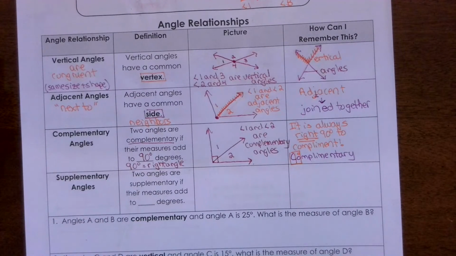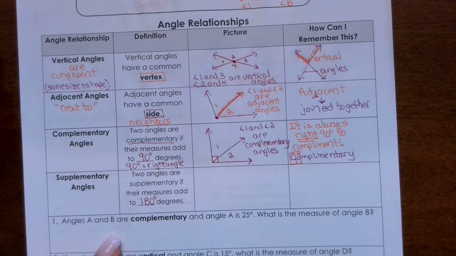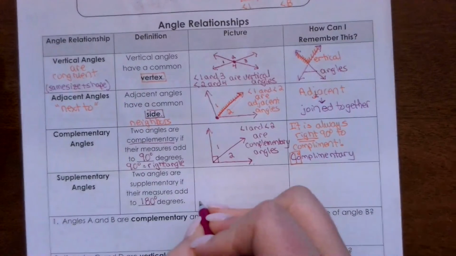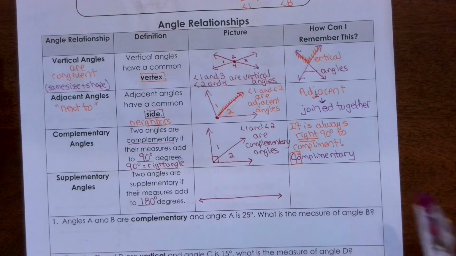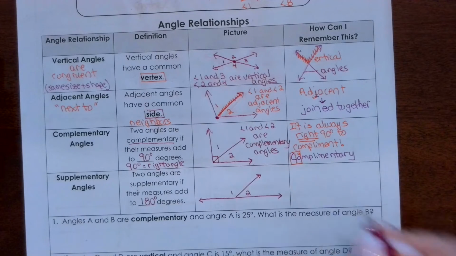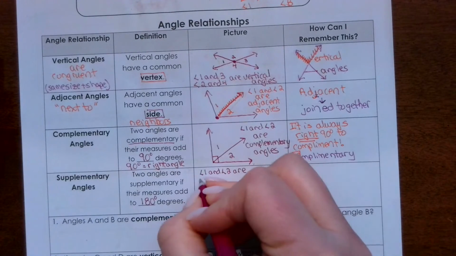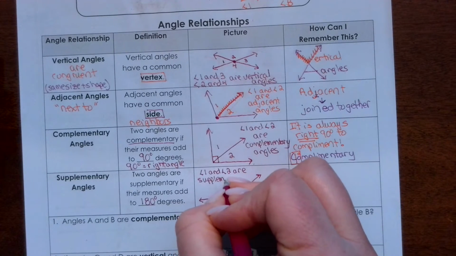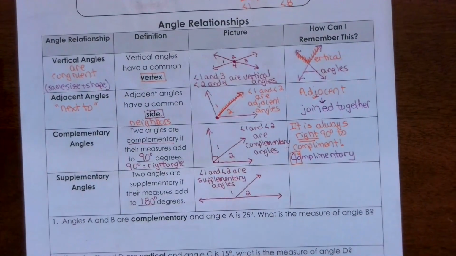Next up are supplementary angles. Two angles are supplementary if their measures add to 180 degrees. So let's draw a straight line, because believe it or not, a straight line is 180 degrees total. I draw a ray coming out, and now I've got 1 and 2, and angles 1 and 2 are supplementary, because angle 1 plus angle 2 equals 180 degrees.